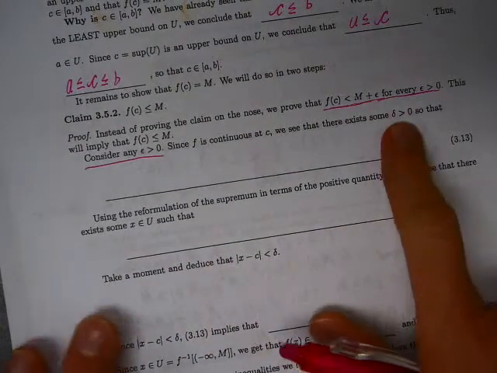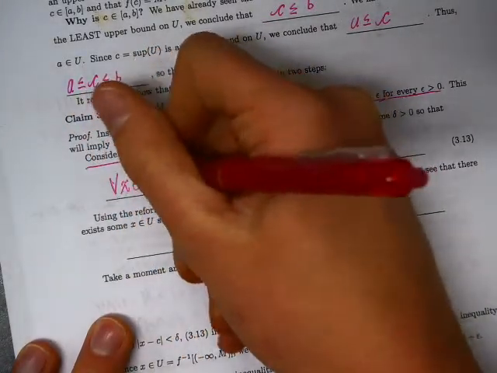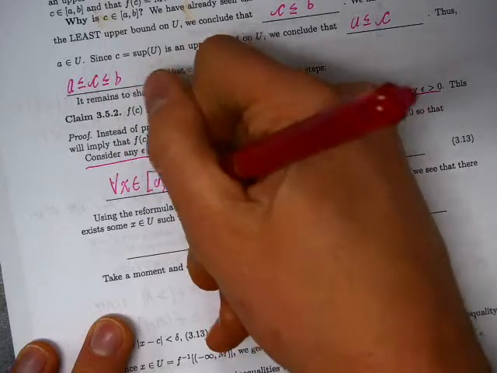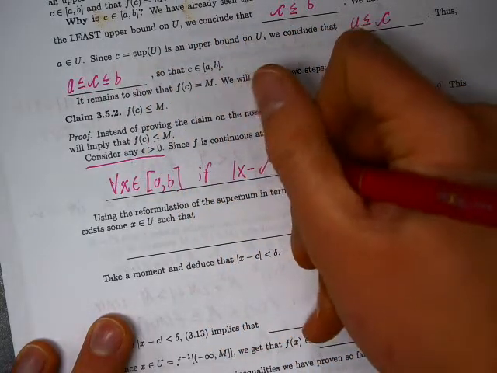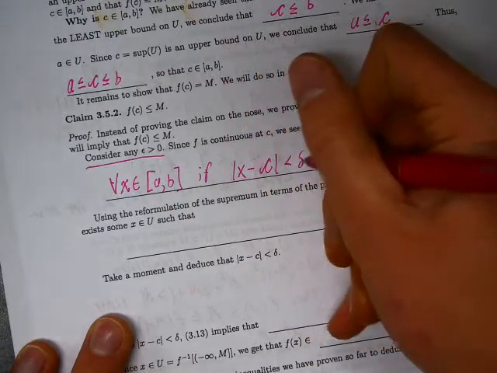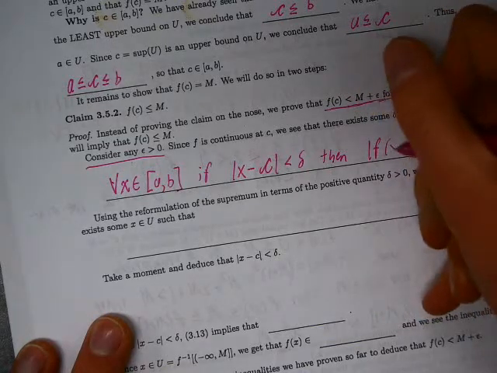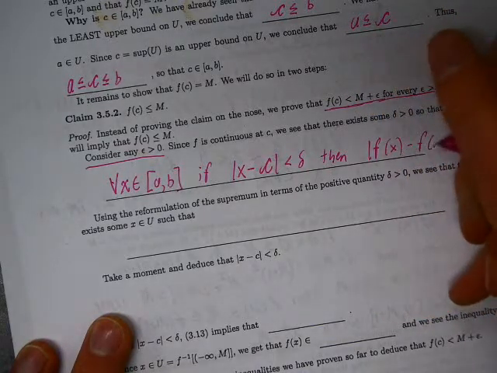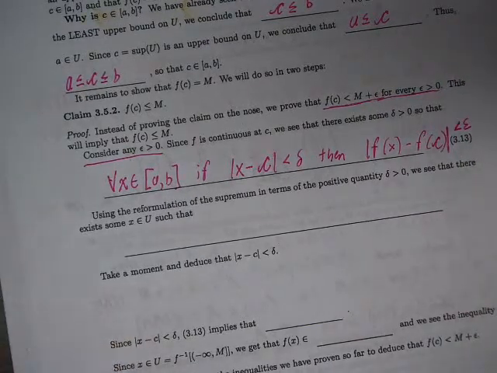There exists some delta bigger than 0 such that for every x in the domain a comma b, if absolute value of x minus c is less than delta, then absolute value of f of x minus f of c is less than epsilon. And there's the downside with me pre-typesetting the notes without knowing my handwriting size. I should start a little bit to the left.